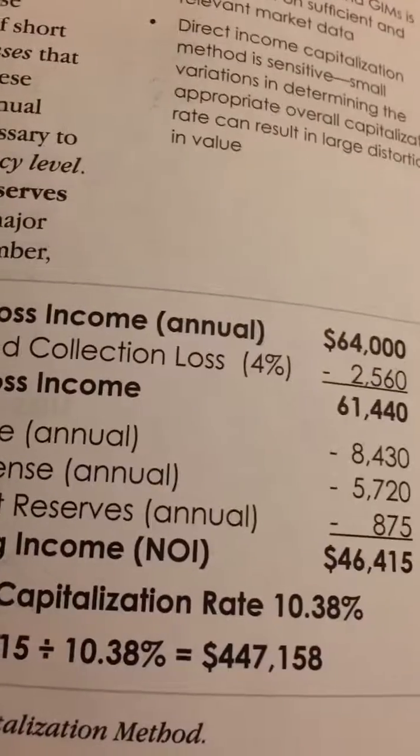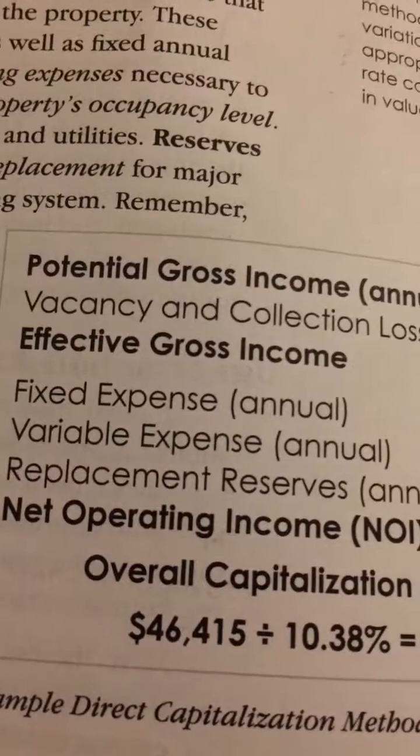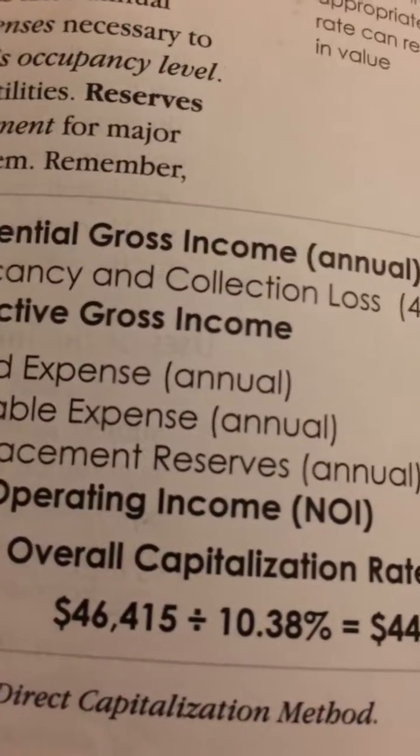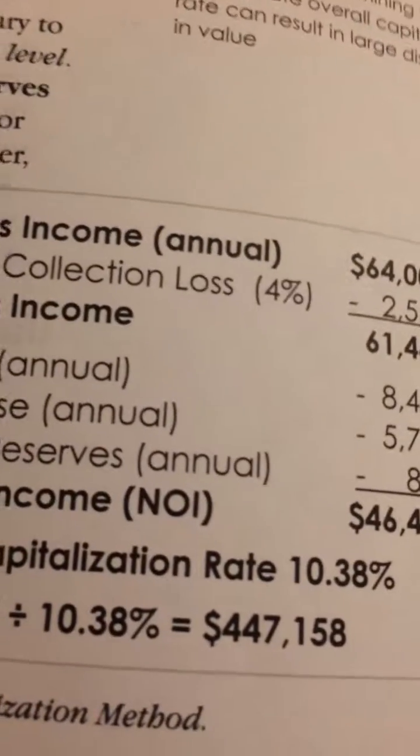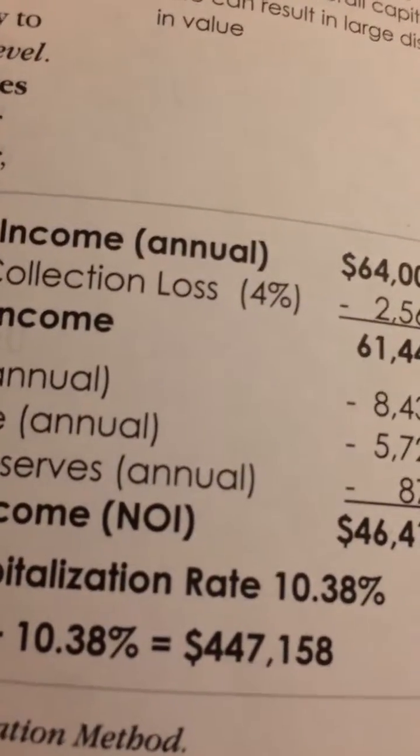Overall capitalization rate: 10.38%. 46,415 divided by 10.38% equals 447,158.